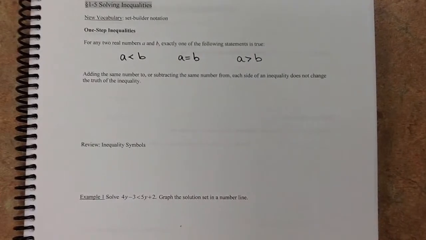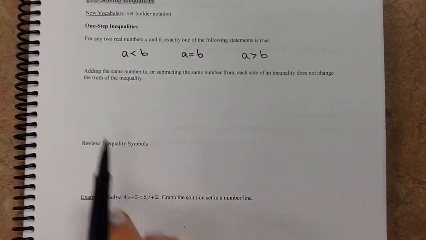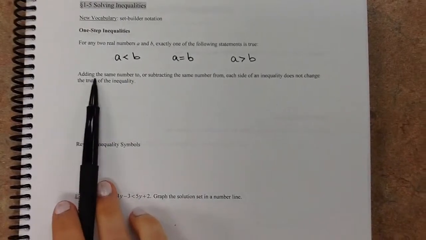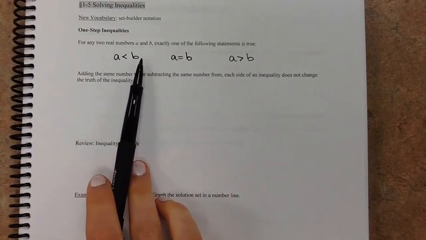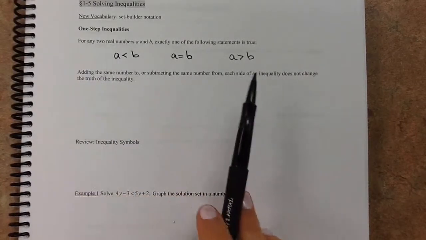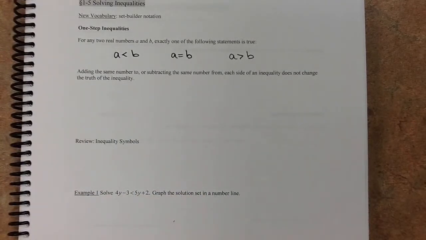The first thing we're talking about is this property of inequality that we have right here, the addition and subtraction property of equality, and it looks something like this. If you have an inequality like this, if you add the same number or subtract the same number from both sides, it doesn't change the truth of the inequality. So it looks something like this.